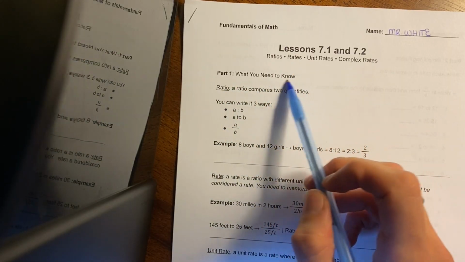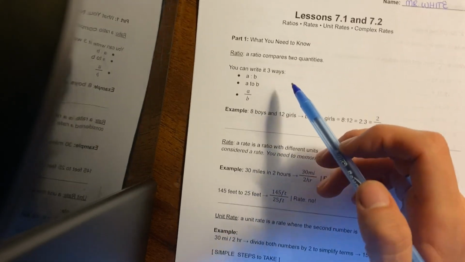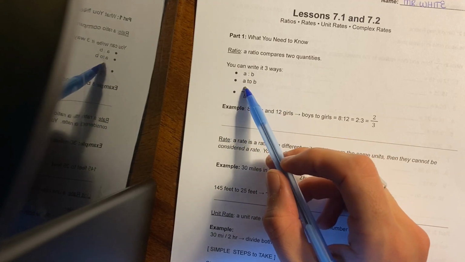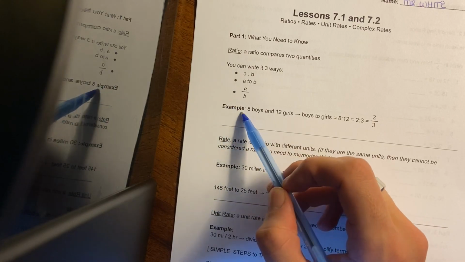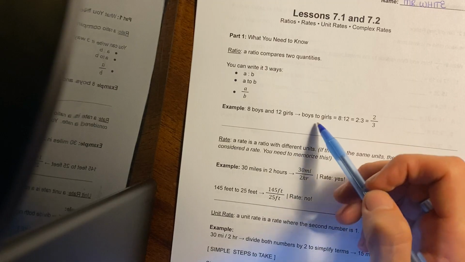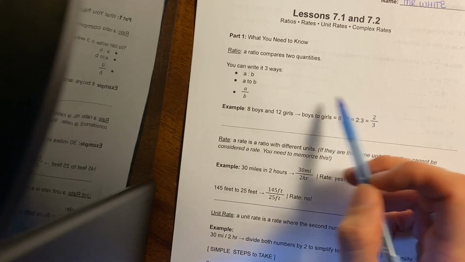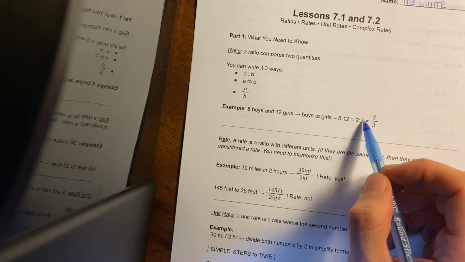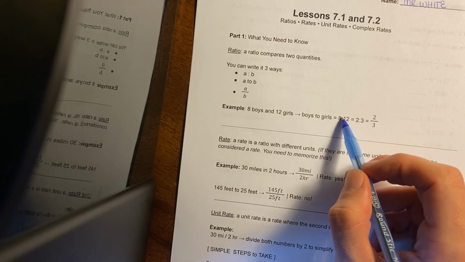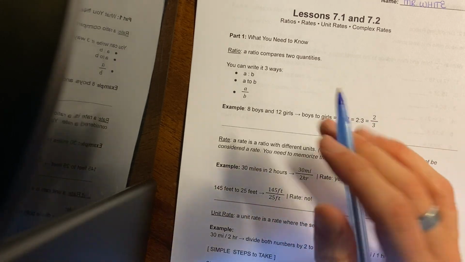Part 1, what do we need to know about this? We need to know a ratio. A ratio compares two quantities, and you can write it in three different ways: A colon B, A to B, A over B. An example, 8 boys and 12 girls. Boys to girls would be 8 colon 12. And then we want to always reduce that. That's something we're going to see throughout all of this. 2 to 3, 2 over 3. So we reduce it, and then we end with the fraction form. So that's the first thing we need to know.